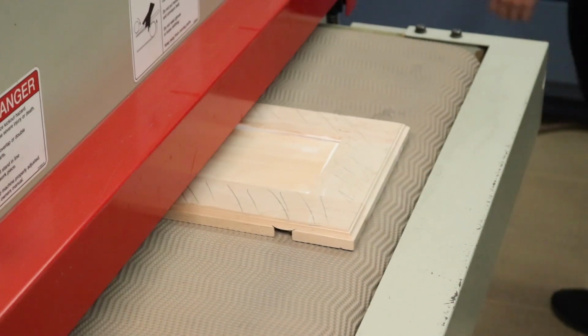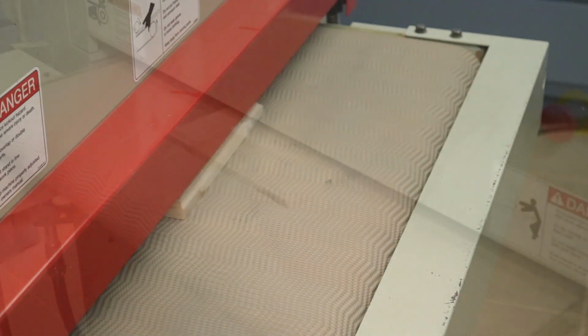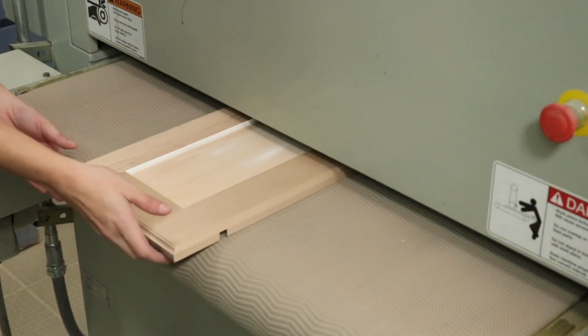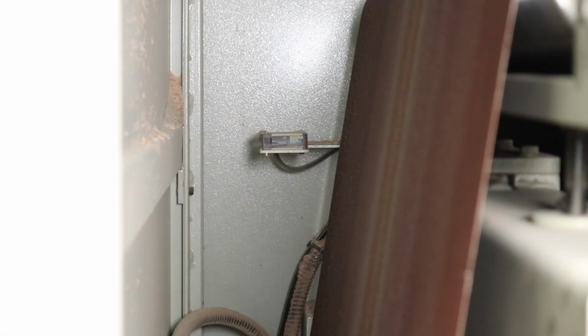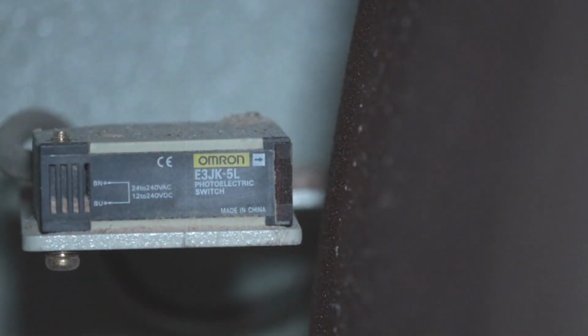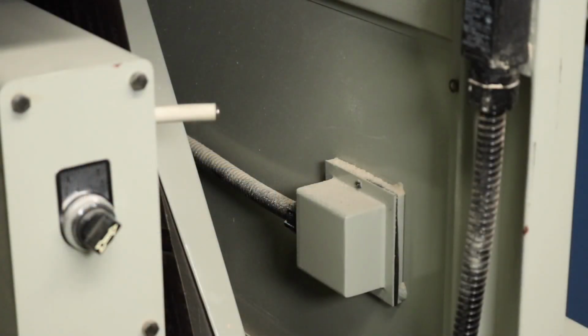I know we spoke about tracking earlier, but I want to specifically talk about tracking issues while using a wide belt machine. Wide belt machines have a little sensor on the inside where the belt or belts run. It senses where the belt is on the machine. If the sensor gets dirty and is covered, it will not sense the belt, and in turn, the belt will not track as it should.